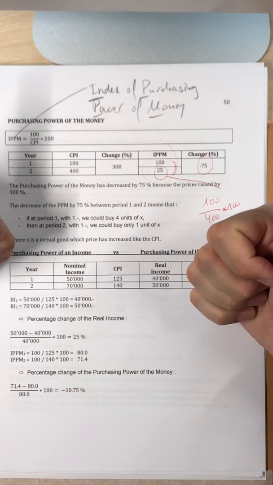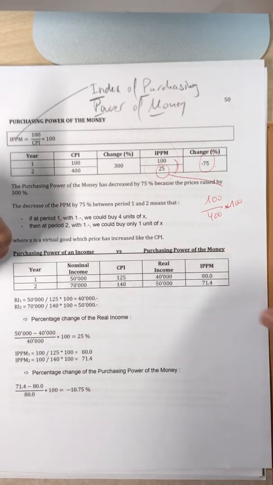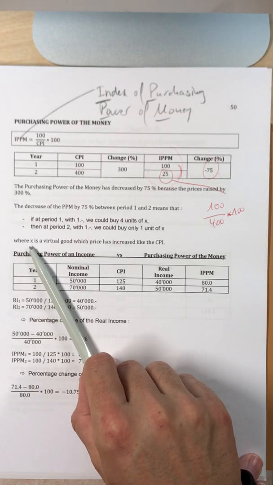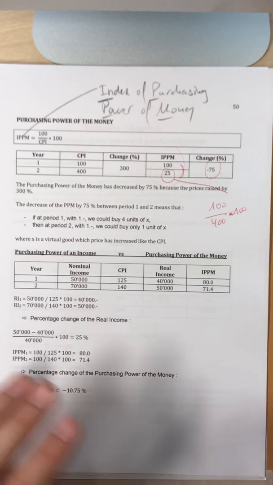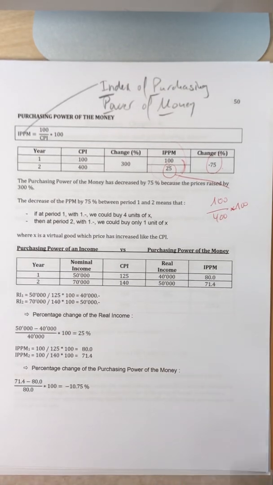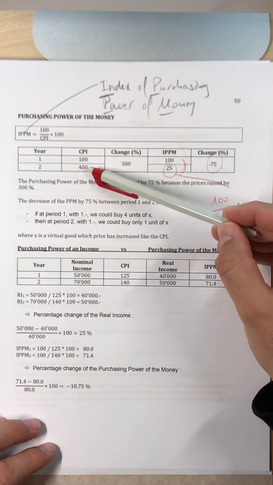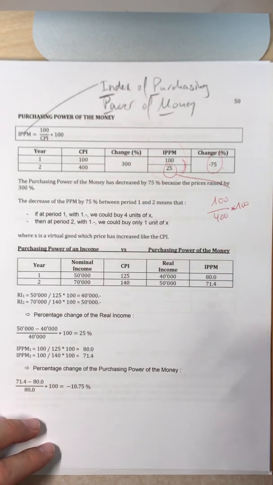So you are losing a lot of purchasing power of your money. Just small sentences where X is a virtual good whose price has increased like the CPI. So the price of your chocolate has moved exactly as the CPI. In other words, you have an increase of 300% for the price of your chocolate.